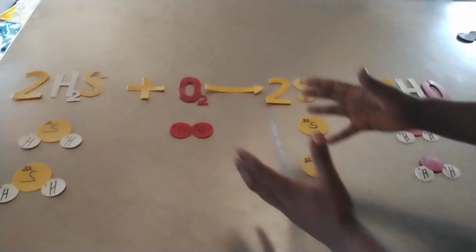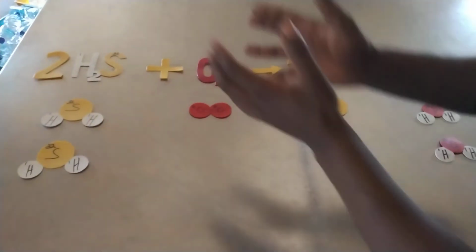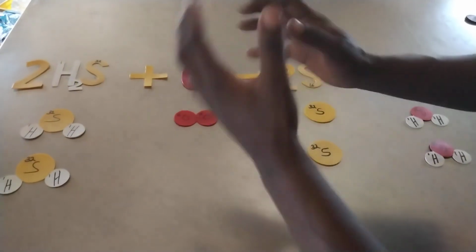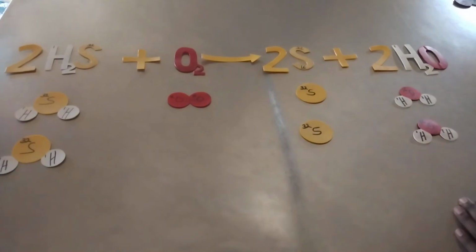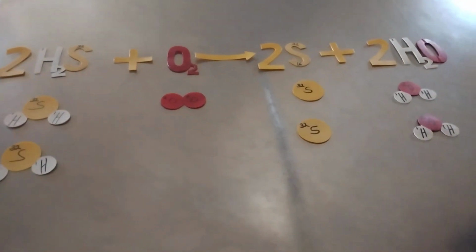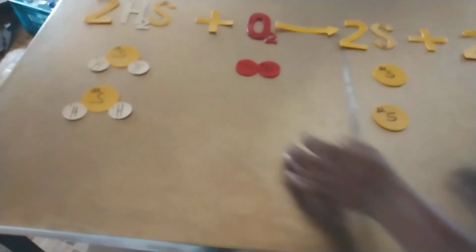So this is very important when we shall be doing the mole concept. You need to know how to analyze molecules, to interpret them, and you also need to know how to balance chemical equations. It is as simple as that. It's just balancing, putting what is not there where it's supposed to be.